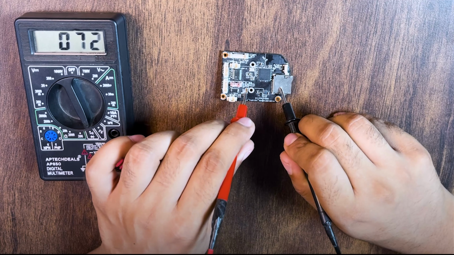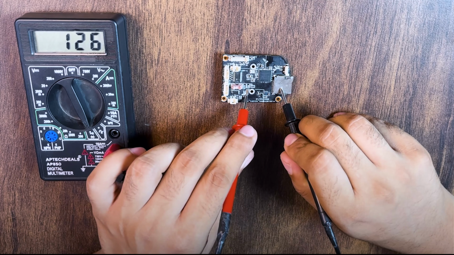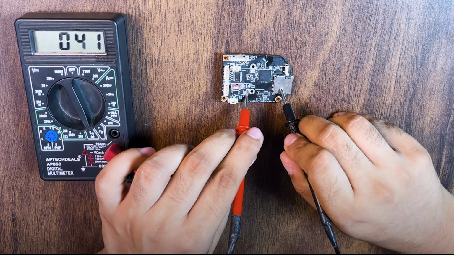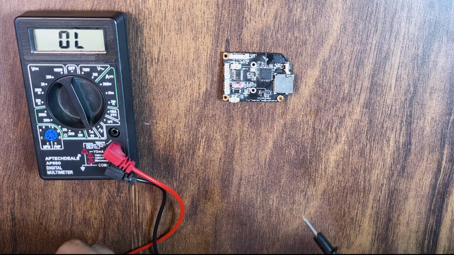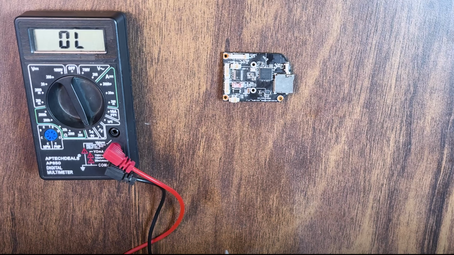and as you can see, we got the beep. So there's continuity. That means that that is indeed the ground port. So we verified the ground port.